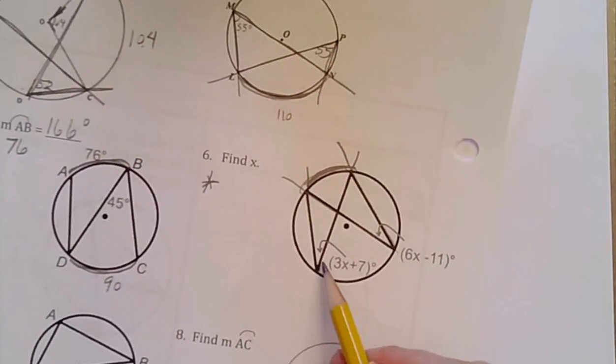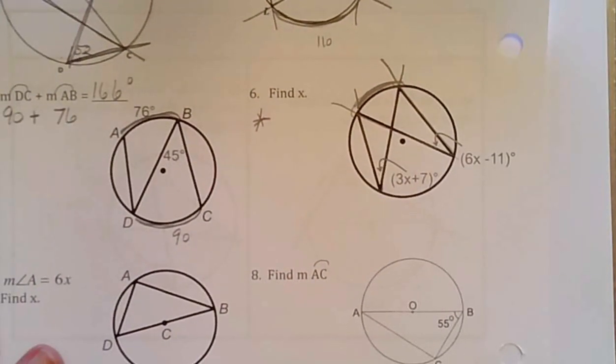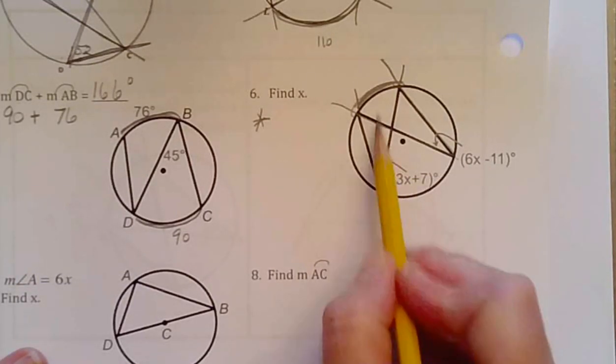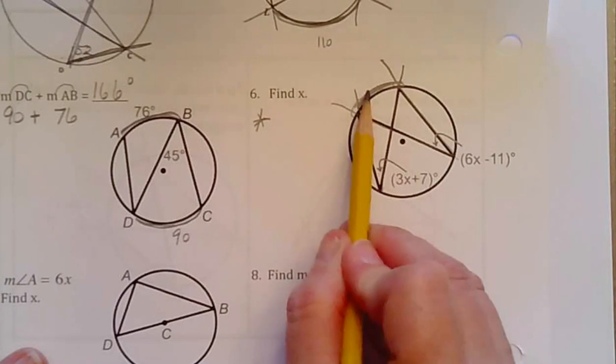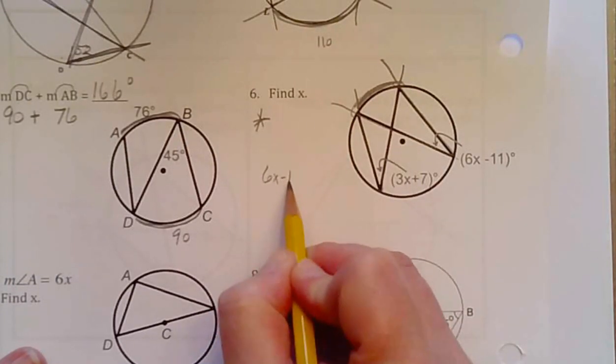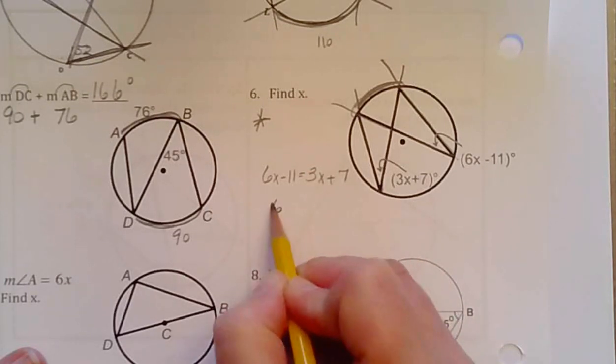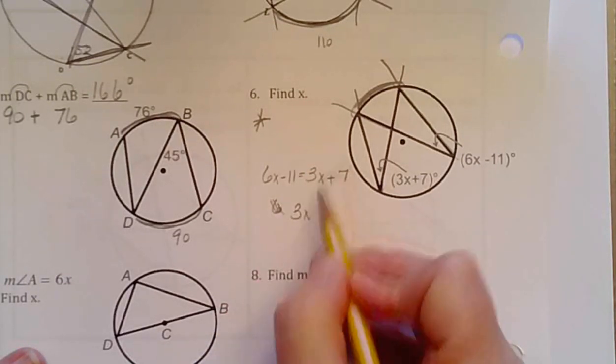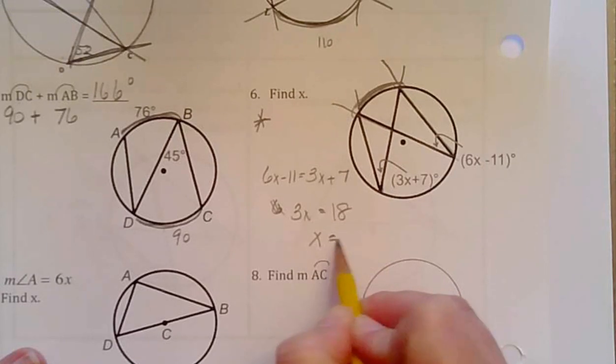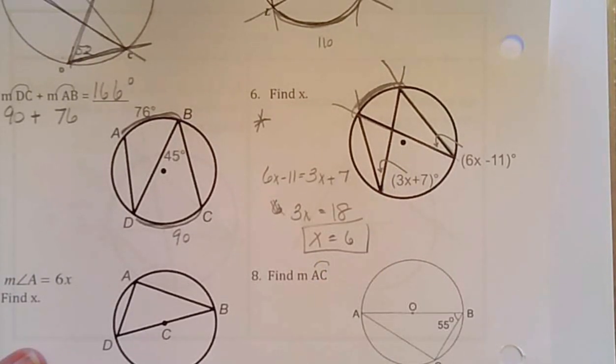And since it's the same piece, that means that the angles are the same. I'm going to set these two guys equal to each other because they have the same intercepted arc. 6x minus 11 equals 3x plus 7, minus 3x, plus 11, and x is equal to 6. That's what they wanted was x, right?